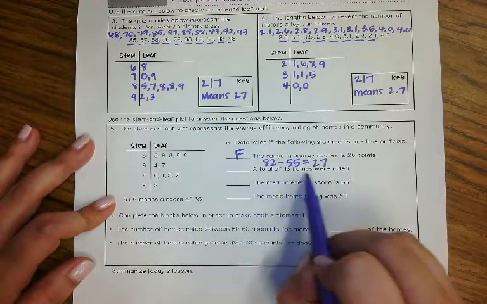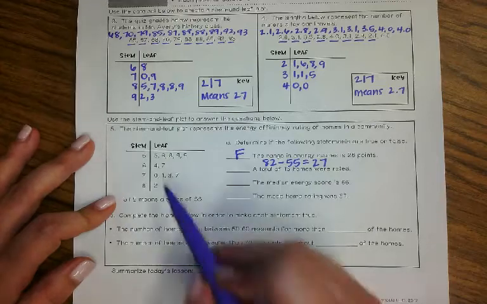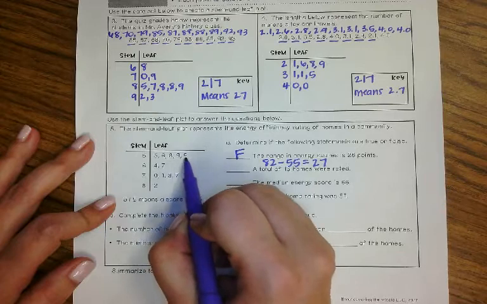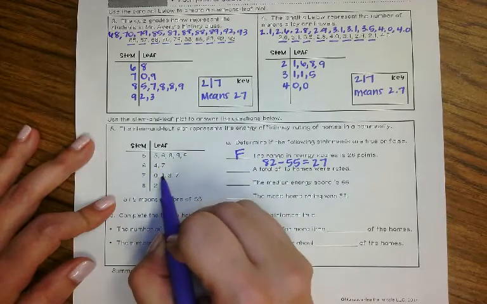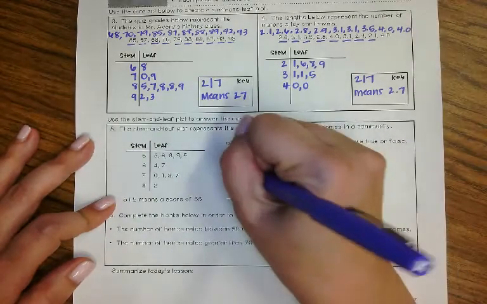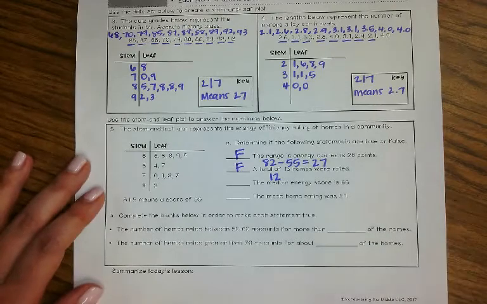It says a total of 13 homes were rated. To find the total number of homes, we would count the total number of leaves. So we've got 1, 2, 3, 4, 5, 6, 7, 8, 9, 10, 11, 12. So there was actually a total of 12, which makes that a false statement as well.